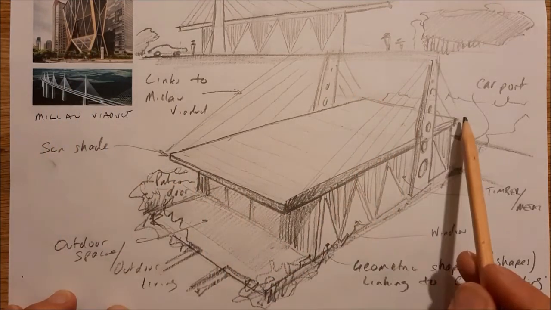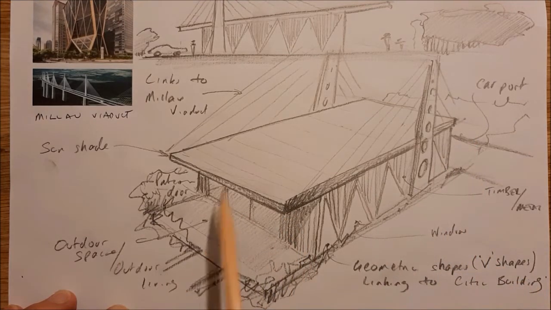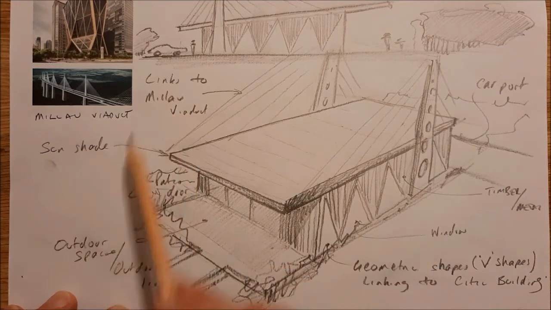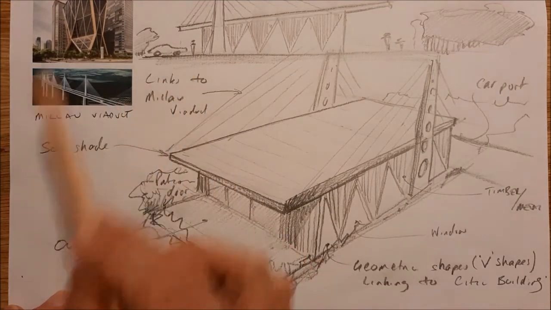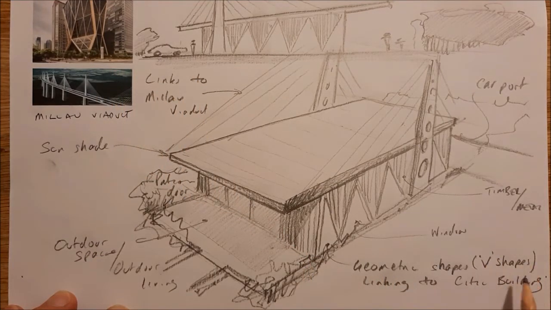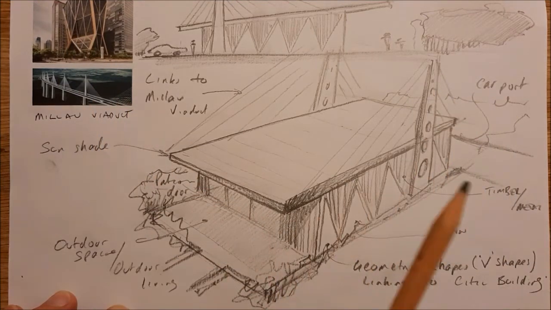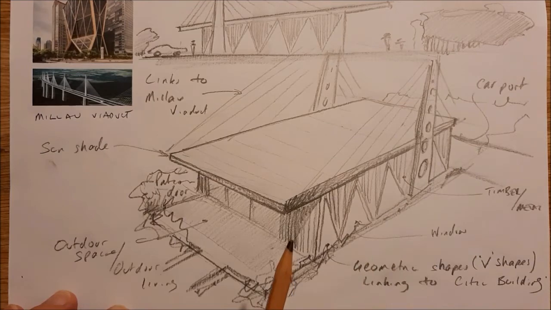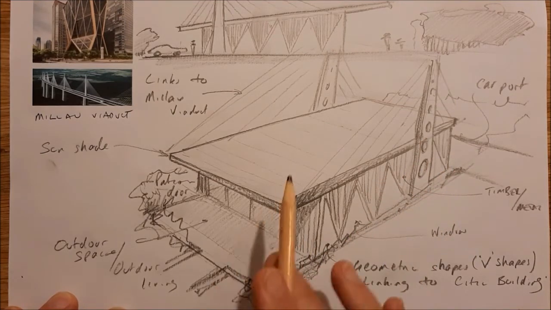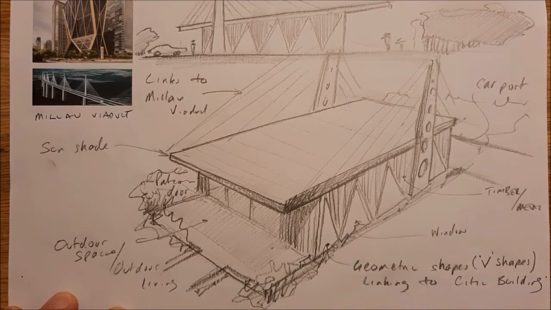So you can see the building here is what I've done to complete it. I've done one in 2D and one in 3D, and I've added some notes around it. I've talked about the links to the building, the V-shaped link here, the carport, the cantilever bit here. So this is what I'd like your design ideas to look like. Ideally, we try and do 3 different design ideas, but I'm now going to show you how I've done this one.